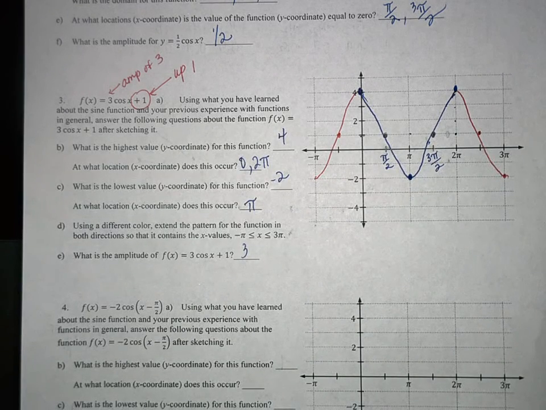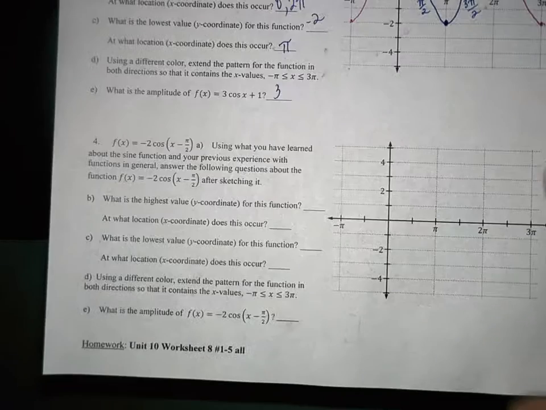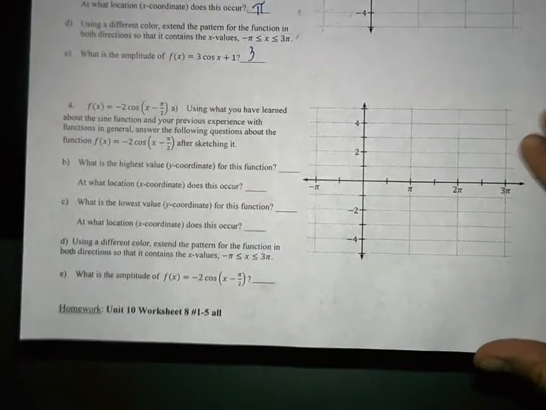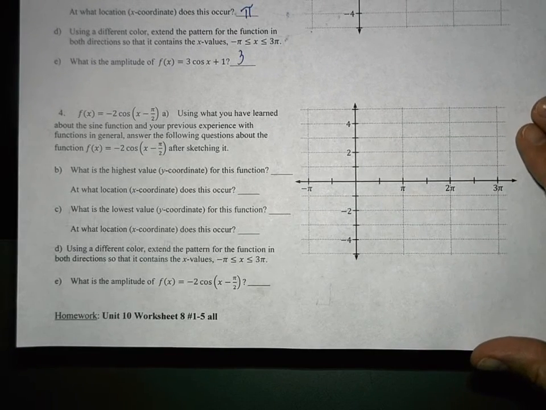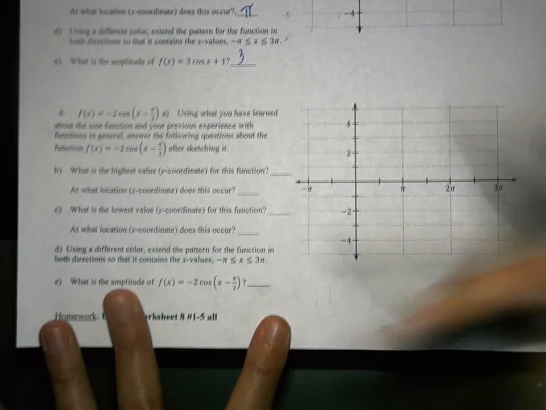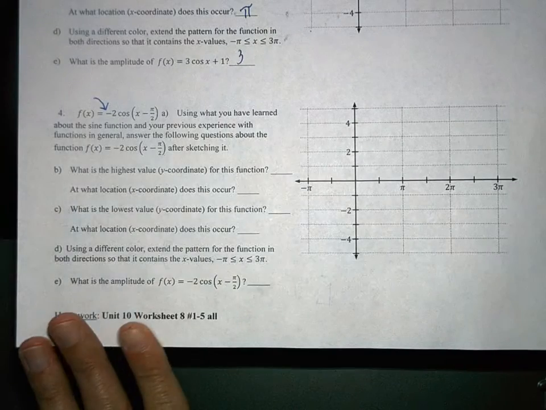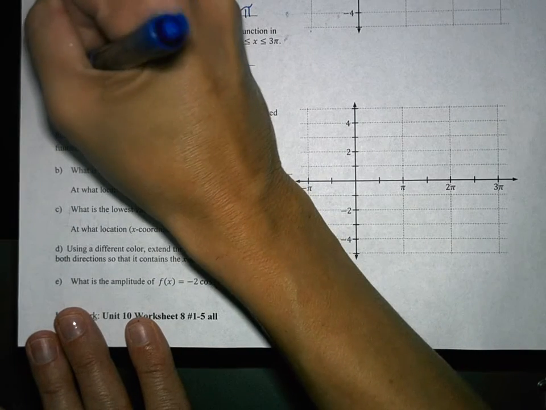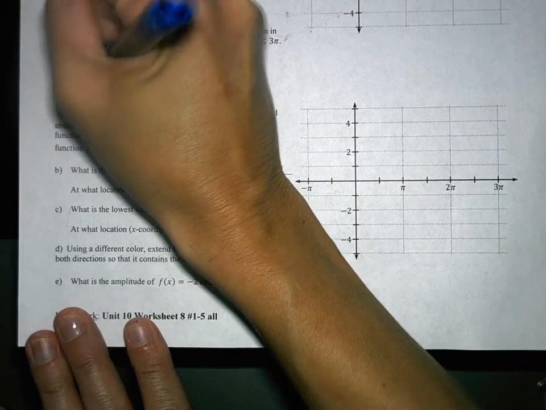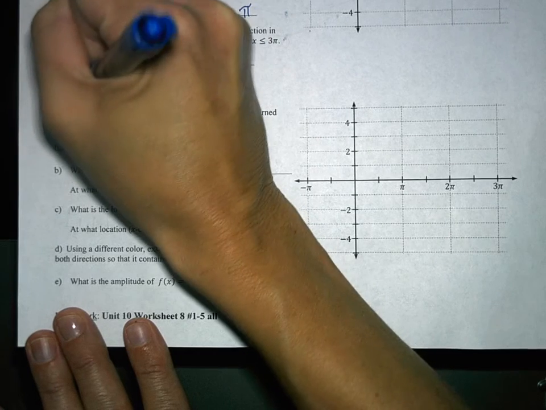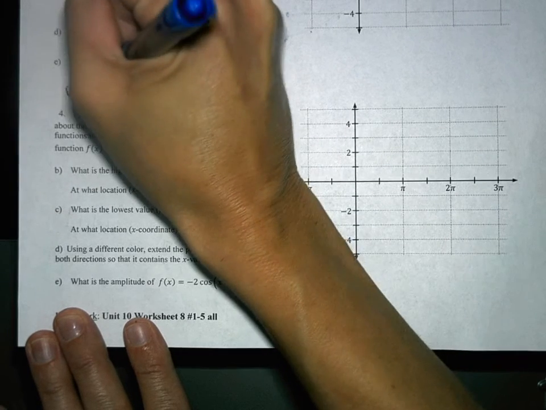We're good? Okay, number 4. So a couple things on this one. First of all, the negative means what? It's going to be reflected across our equilibrium, or if you want to, we could even put start below instead of starting above, right?